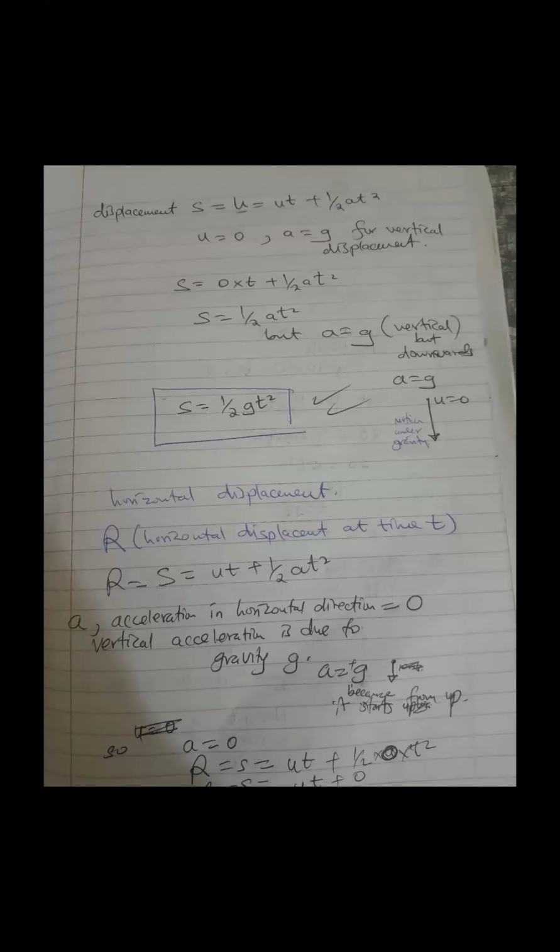Continue. Since S is 300, we get that 300 is equal to half times 10, which is G, times T squared. We'll get that T squared is equal to 60. And then the square root of 60 is 7.746 seconds.